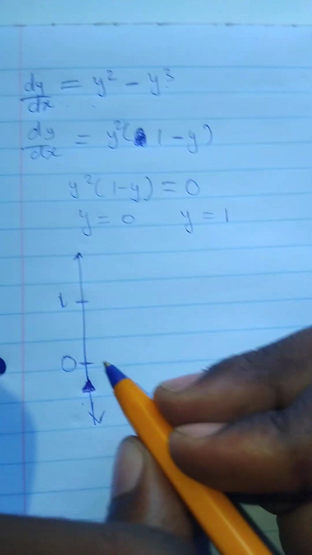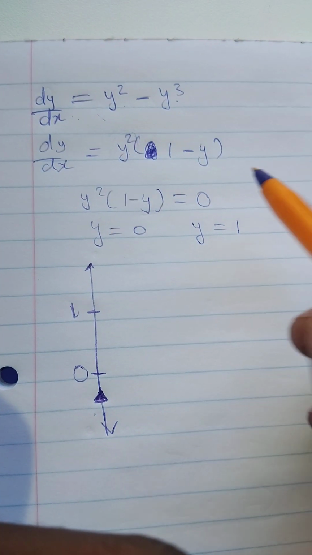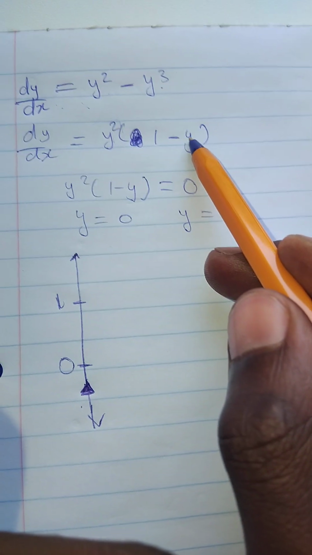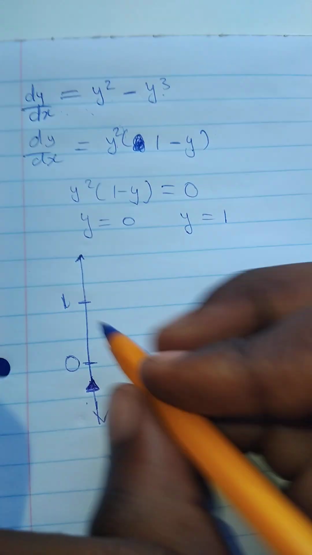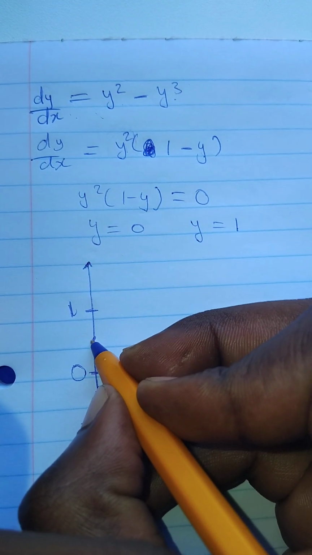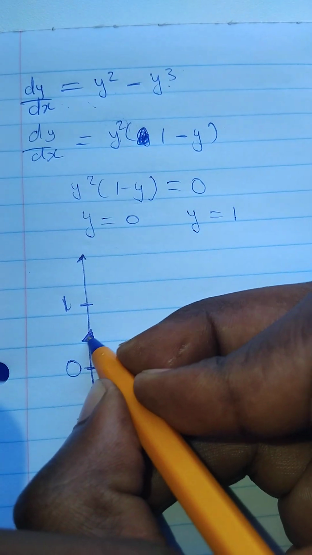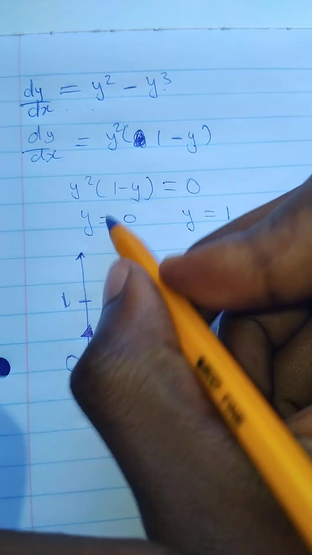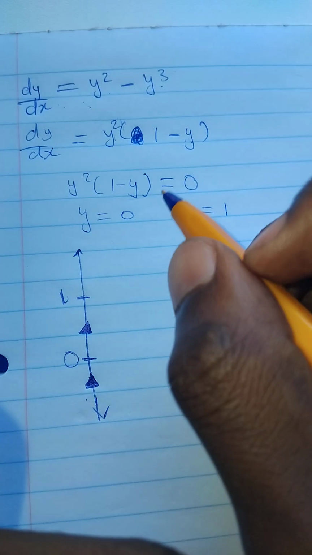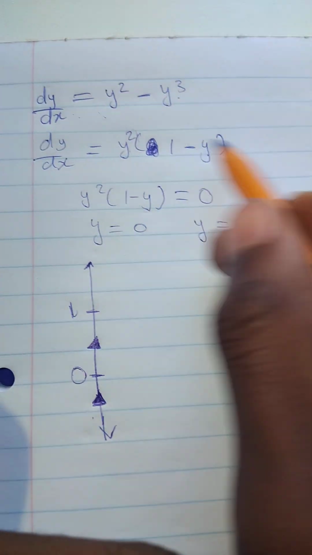Okay, so now between 0 and 1, I can choose half. Yes, so 1 minus half, that is still gonna be positive. So my arrow again is facing up. And for anything greater than 1, I can choose 2. 1 minus 2, that is negative.